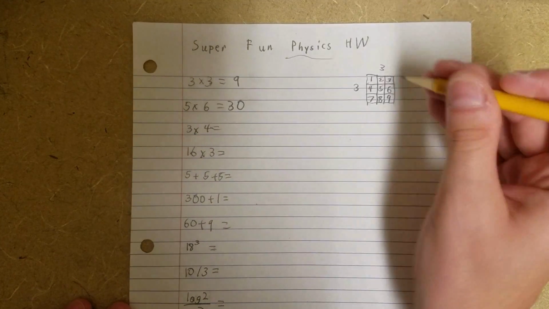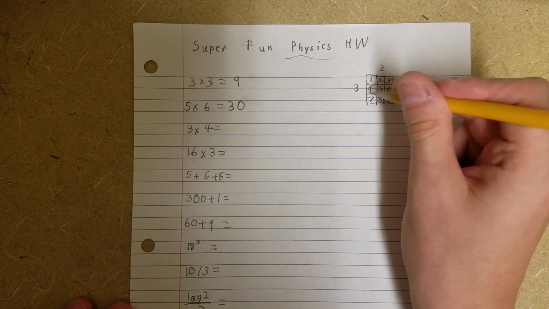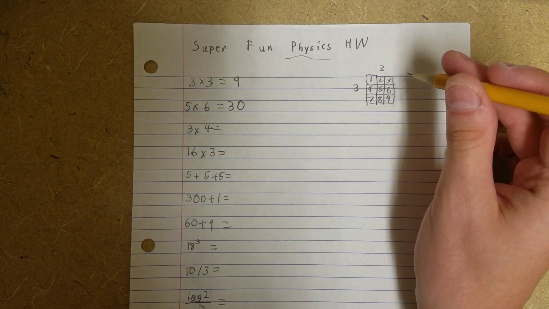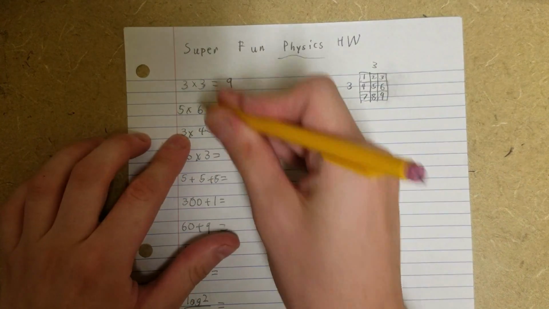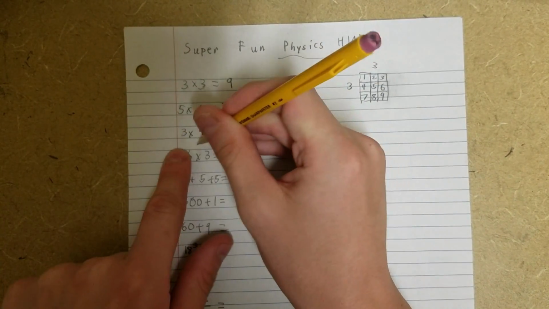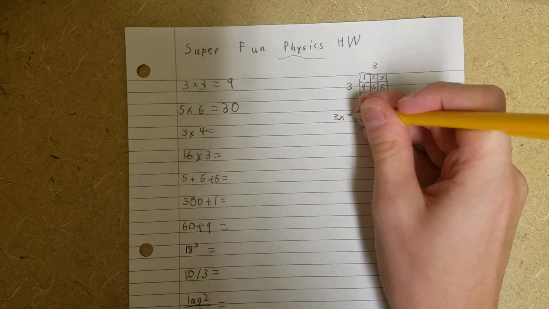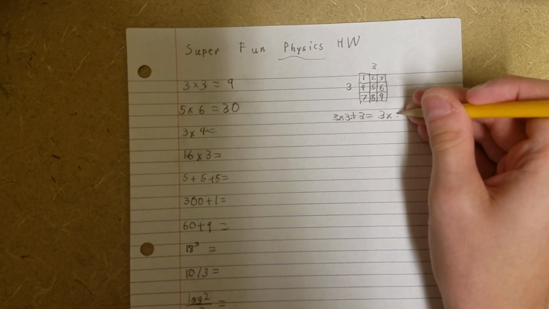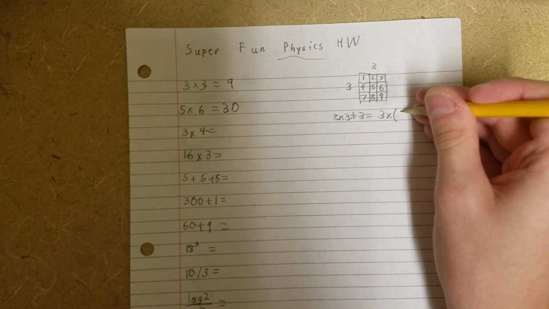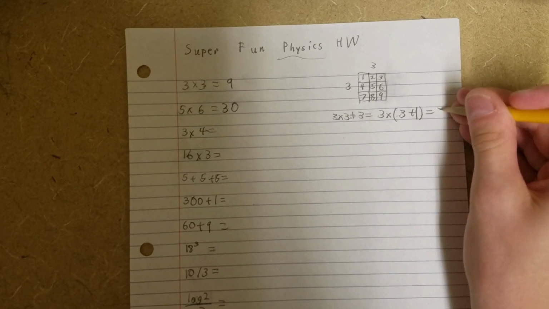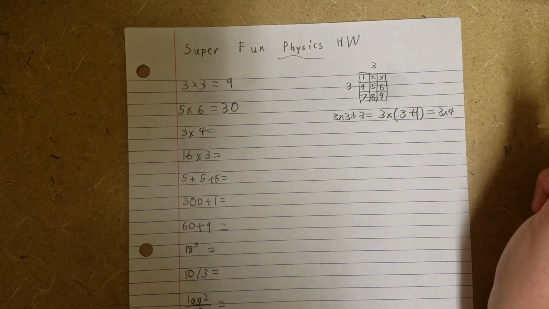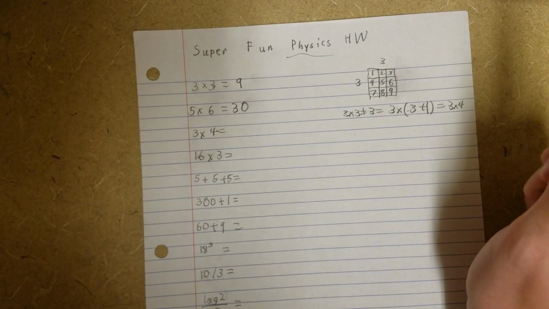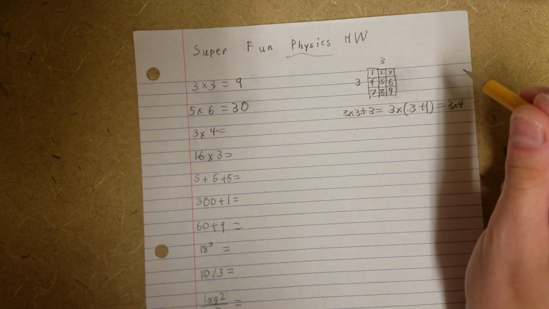Now, for 3 times 4, you might want to construct another square-like object with that one. But the thing is, we can do one better. We can just add 3 to 3 times 3 to get 3 times 4, because 3 times 3 plus 3 equals 3 times... We can factor out the 3, so that's 3 plus 1. And that's 3 times 4, right? So we can just add 3 to 9.